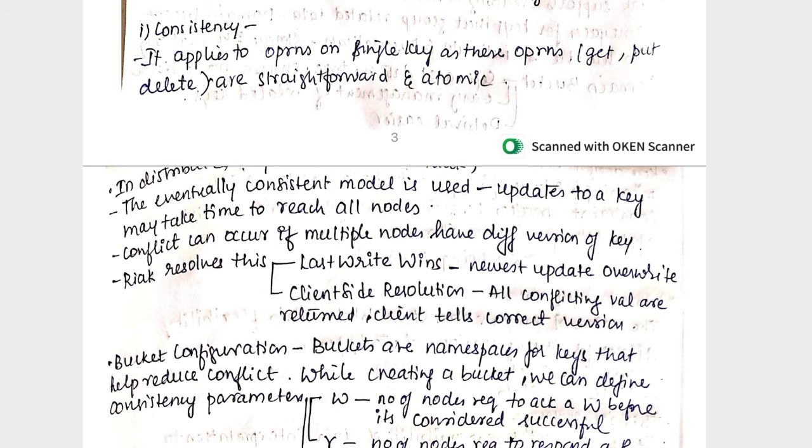So Riak will resolve this problem using two methods. First one is last write wins. Last write wins means whoever has the newest update will override the older update. Next we have client side resolution. Client side conflict resolution means all the conflicting values are sent to the client, and the client will decide which value should be the correct version.